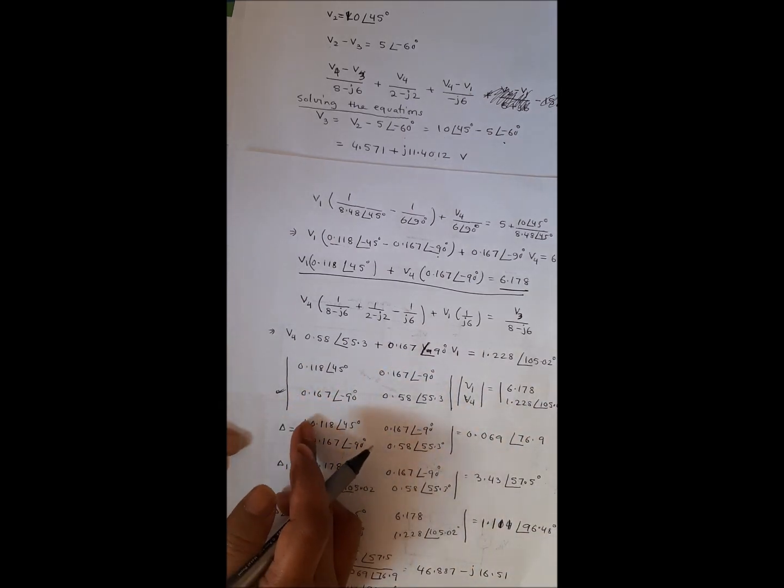Now I make them in matrix form, so Euler's formula. Then I solve for delta is this, and for delta 1, for delta 2, and then we solve for V1 and V4. So B Thevenin will be V1 minus V4. So if you solve this V1 minus V4, you will come up with this one, that we already got using mesh and superposition method. So this is how we solve to find B Thevenin using nodal analysis method.